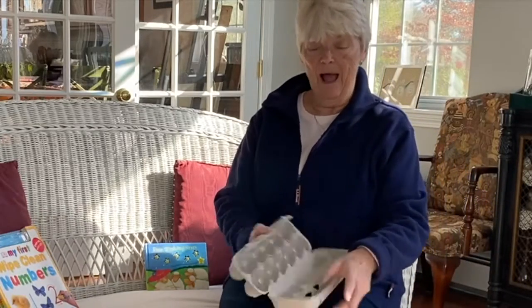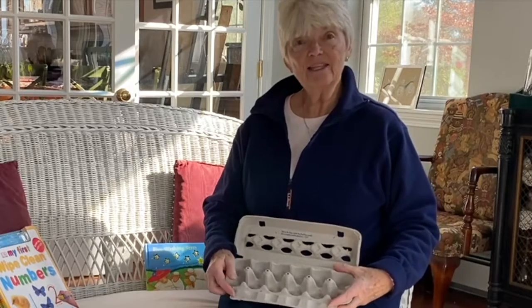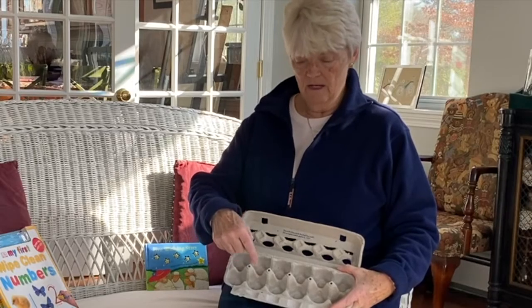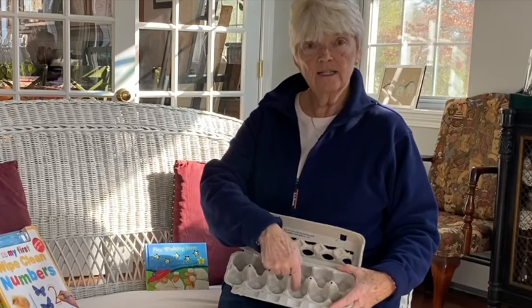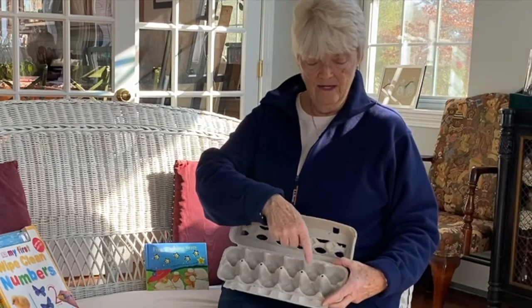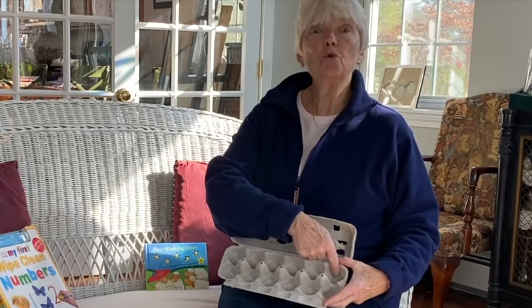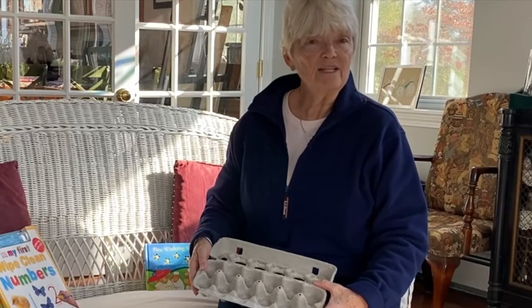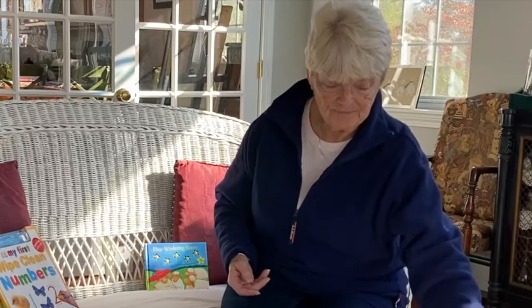Another way to count is to use an egg box. Do you know how many slots there are in an egg box? Let's count them. 1, 2, 3, 4, 5, 6, 7, 8, 9, 10, 11, 12 spots to count things in. It's fun to count beans or spaghetti. I like to do that.